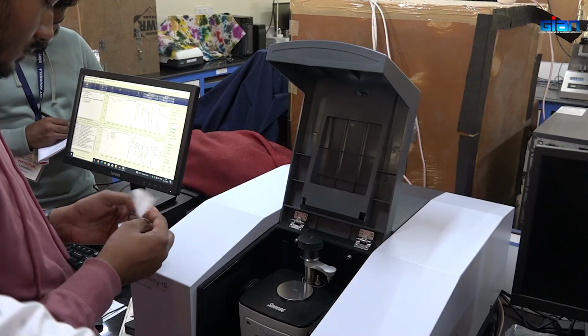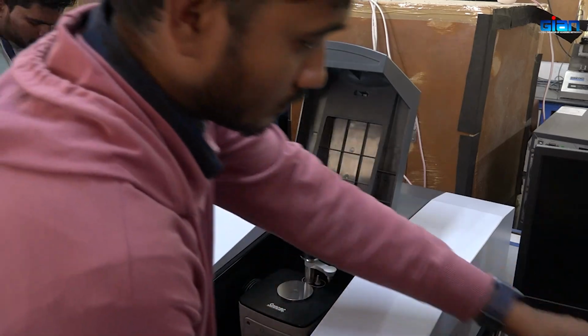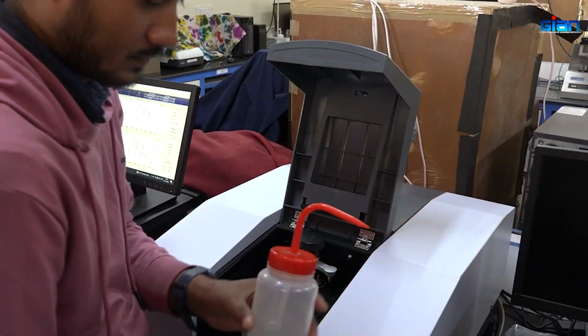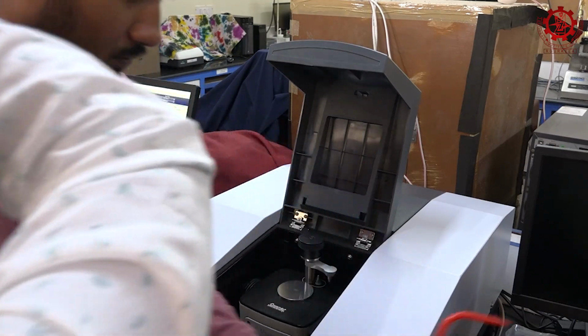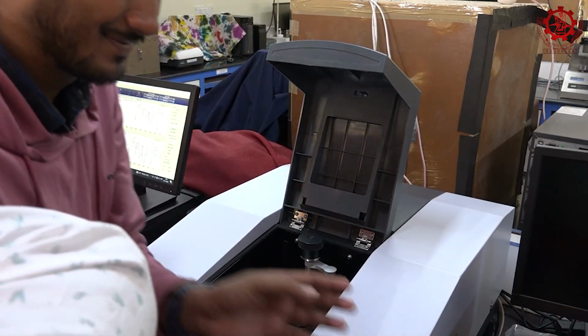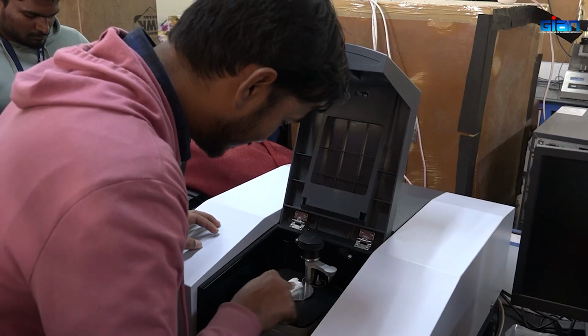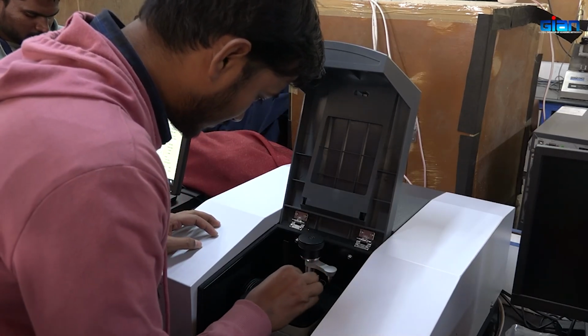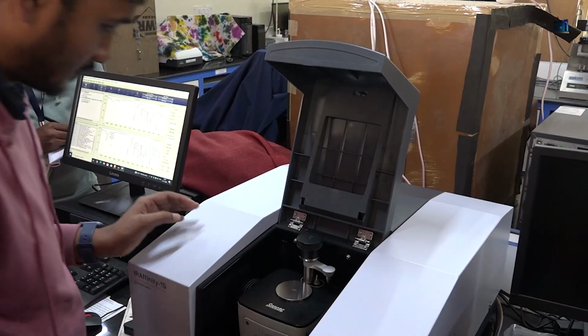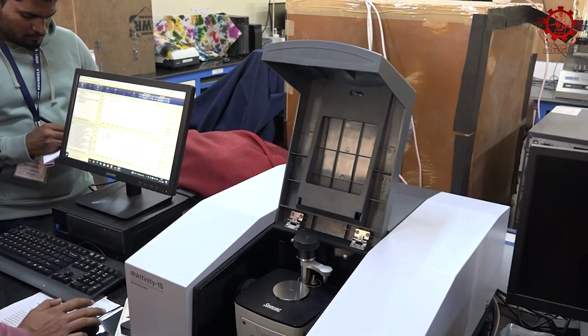Because you are taking a lump of solid, when you put it, it may not be uniform. So, now we have this one, so we press down. When you press down, hopefully that will make a uniform film of that solid compound. So, that is what we will be trying. Now, let us see.